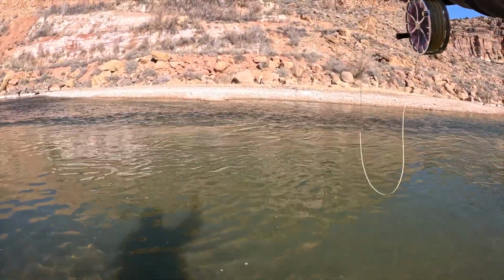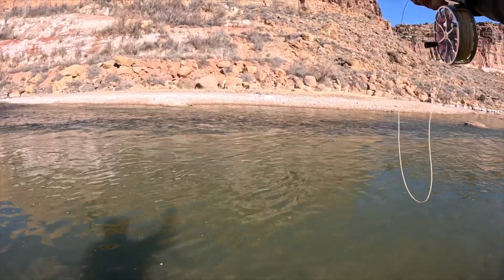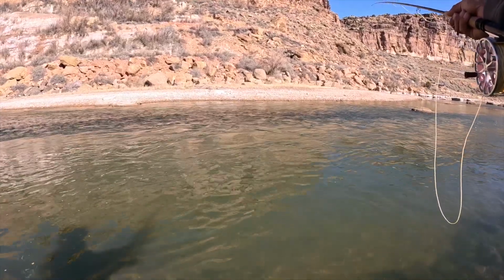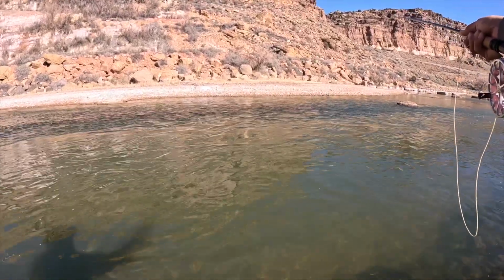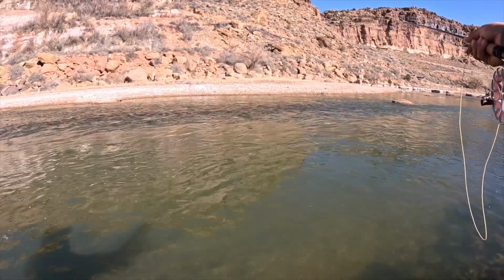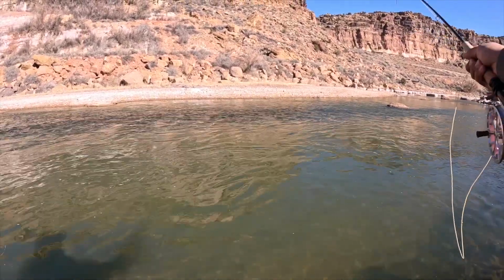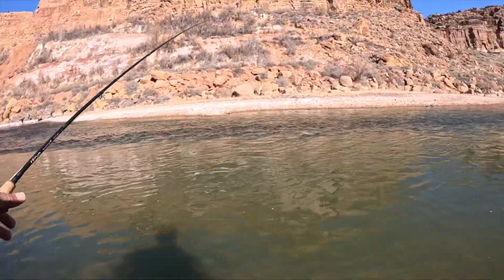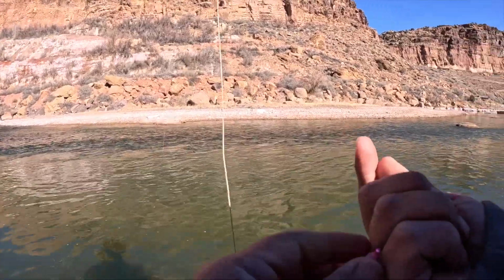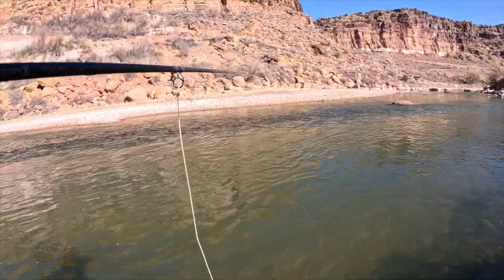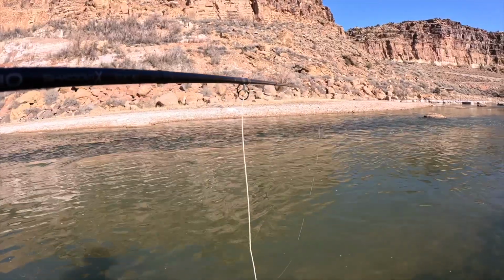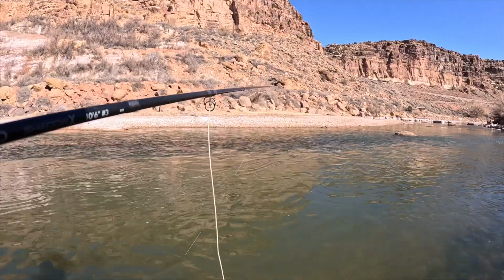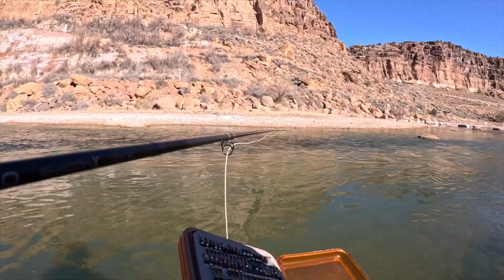Get out there in the riffle again. Let it fall off that shelf. All right, now let's switch to that midge. I just want to see. So the reason why I'm switching, obviously we got the one to eat the midge as it was ascending, as it was swinging out. So that was a good sign.